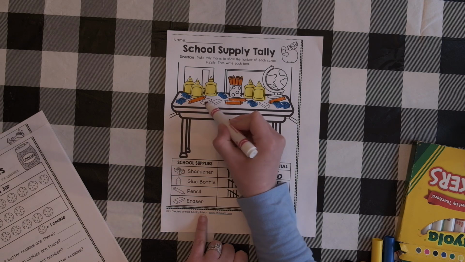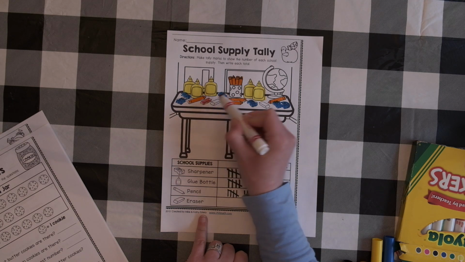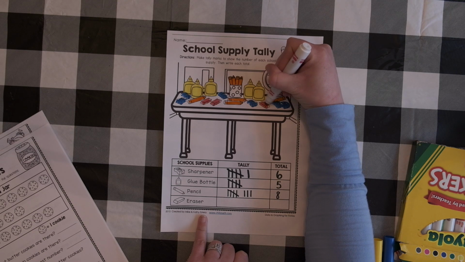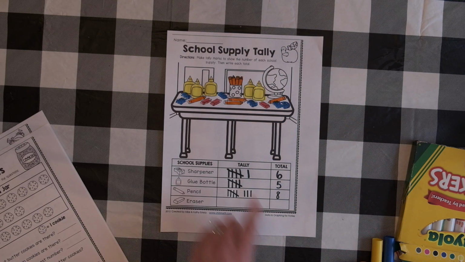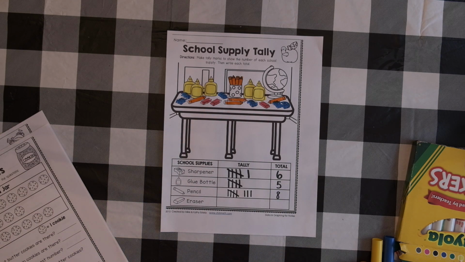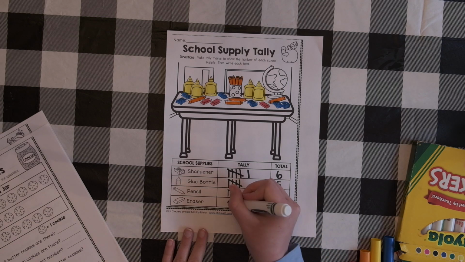So I'm going to color in my erasers up here. Okay, and I can see there's 1, 2, 3 that we have on our desk. So I'm going to draw 3 tallies. 1, 2, 3.